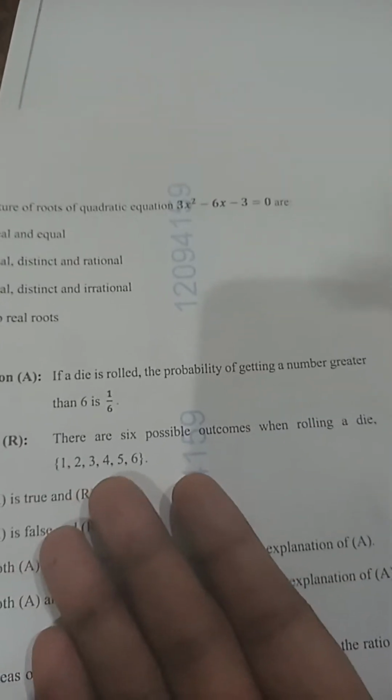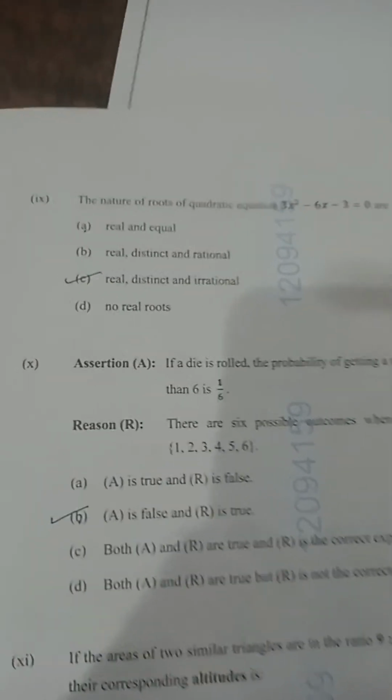So A is wrong, A is false. Now reason: there are six possible outcomes when rolling a die. Obviously we will get six possible outcomes, either 1, 2, 3, 4, 5 or 6. Okay, so six possible outcomes are there. It means R is true. So correct option is B: A is false, R is true.